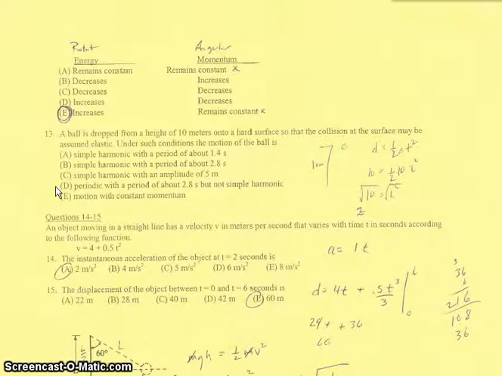So in other words, the ball bounces because it goes down and comes back up, goes down and comes back up, goes down and comes back up. So it is a periodic motion, but it's really not a simple harmonic motion. And so that's the only reason why I would choose D as the correct answer.